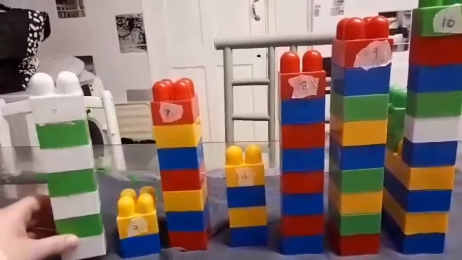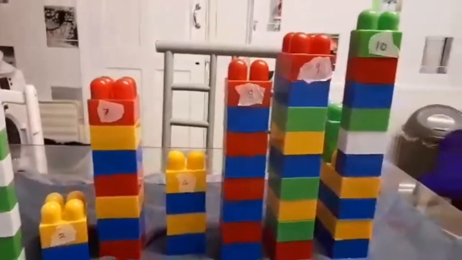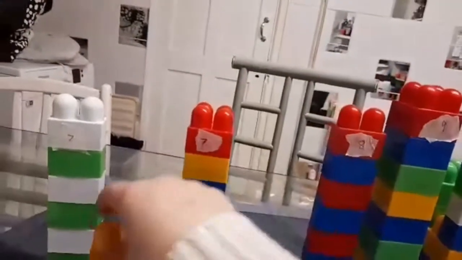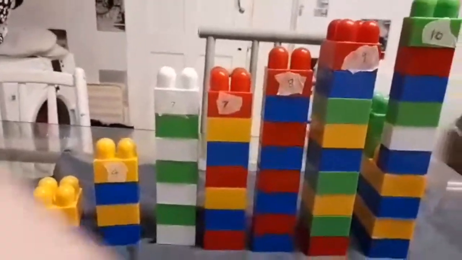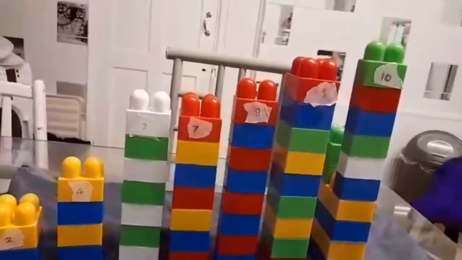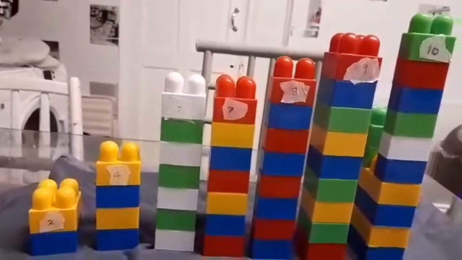But then we need to find the median. So to find the median, we have to put the blocks in height order. Okay, so 7 to there, and 7 to there, and then 2 and 4. Okay, so we've now got them in height order, and we need to find the centre point. The centre point, when in height order, tells us what the median is.